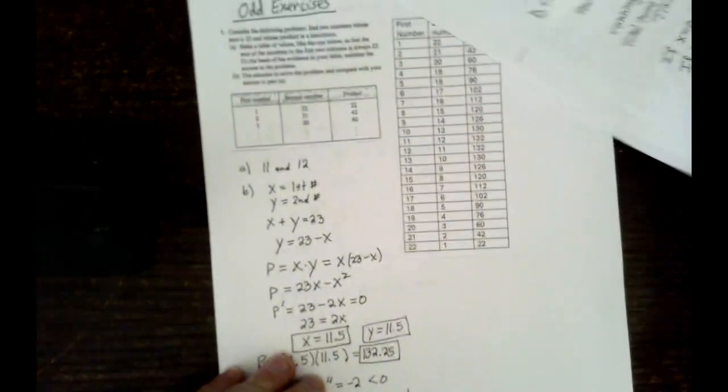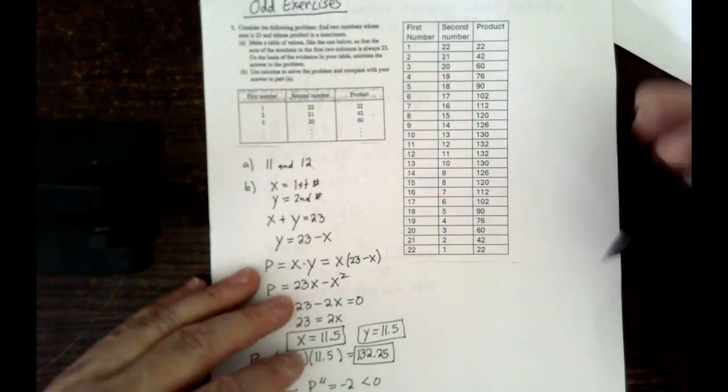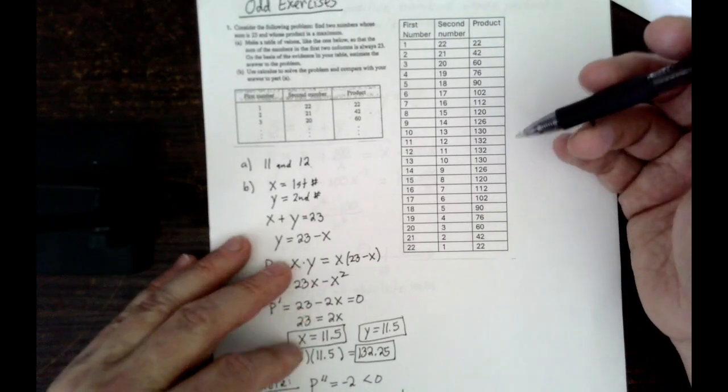Example 5 is not really a problem that you really want to look at. You don't need to know that problem. Let's look at some of the odd problems here.